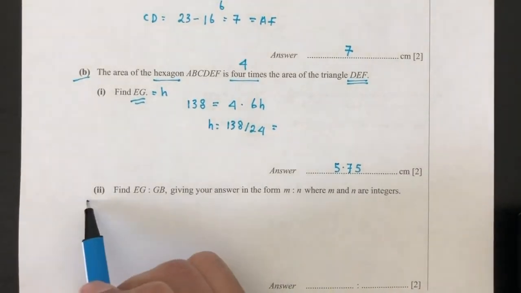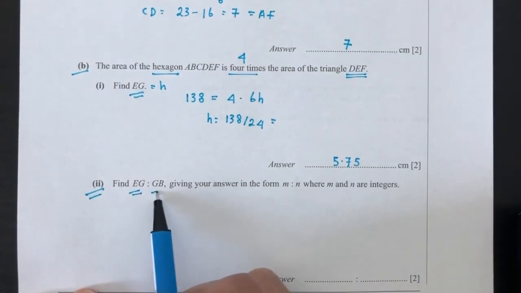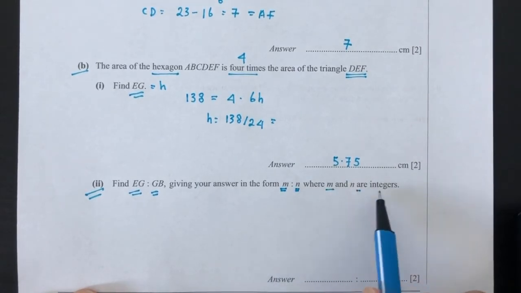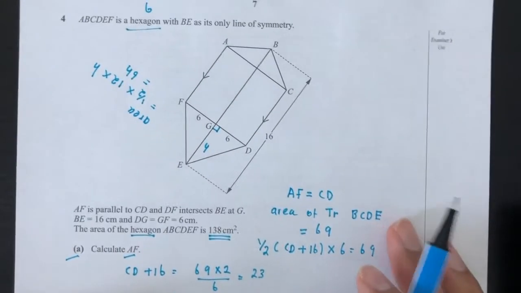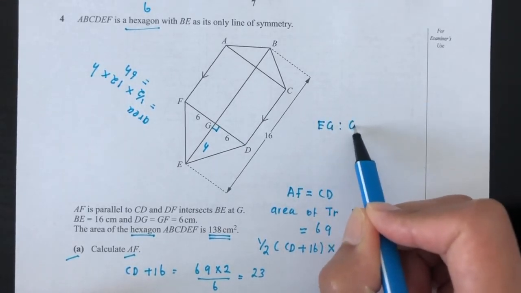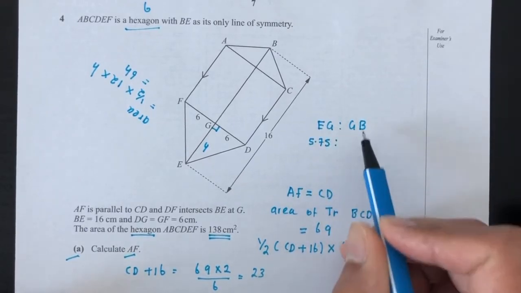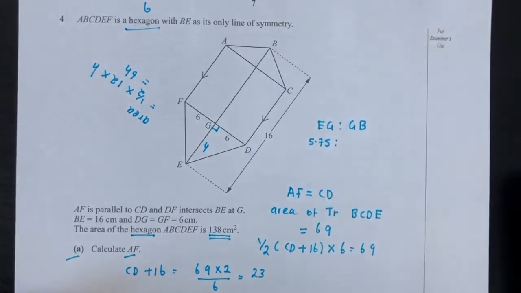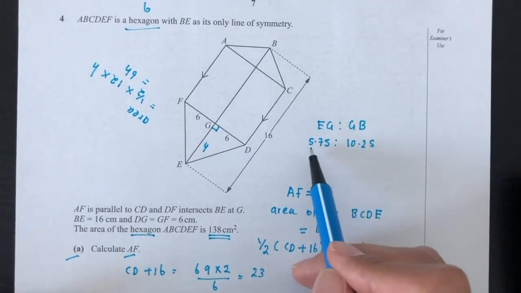Okay, now part 2. Find the ratio of EG to GB, giving your answer in the form M:N, where these two are integers. So what we can do is find the length of GB. We know EG, we just found out it was 5.75. Now what is the length of GB? Pretty easy. 16 minus 5.75 will be 10.25. So GB will be 10.25, EG will be 5.75.